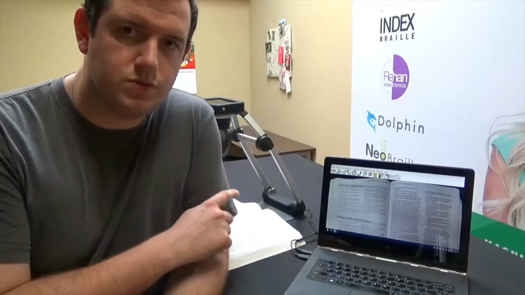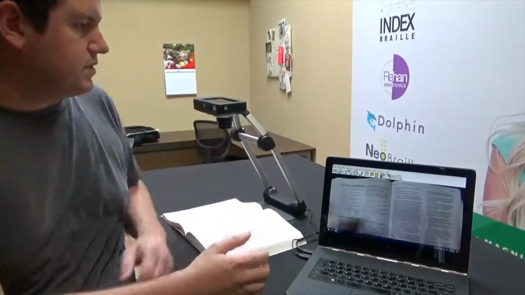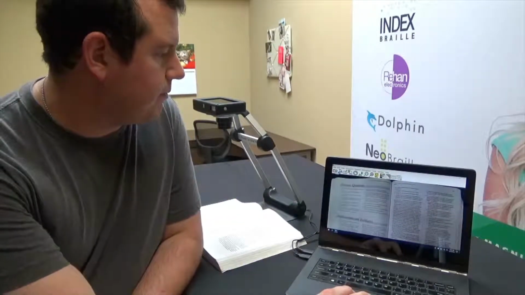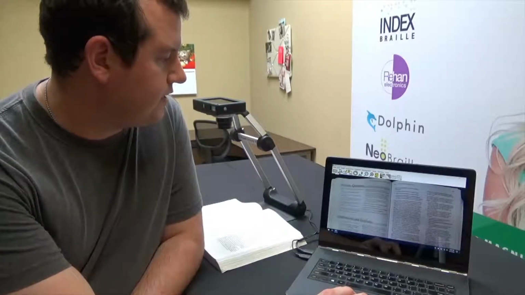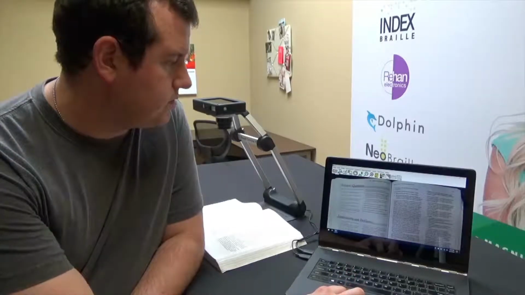So the first thing we're going to do is scan in a page. I have a textbook open here, and what I'm going to do is click on the camera icon, which is in the upper left-hand corner, or I could press enter as well. So I'm going to click on that.